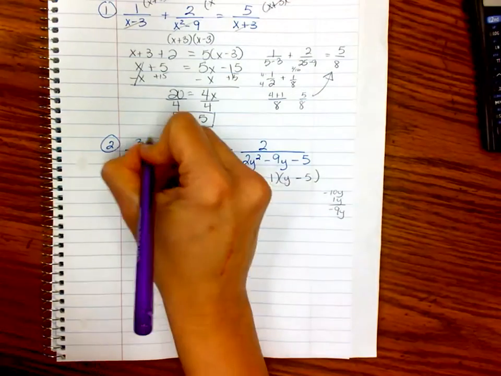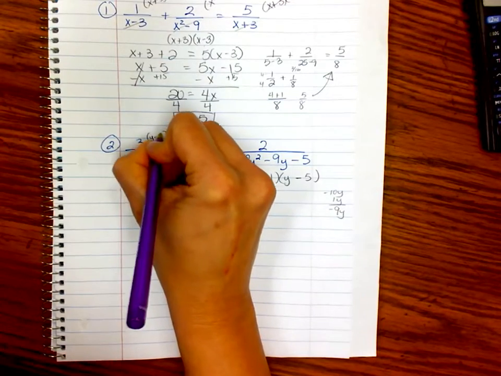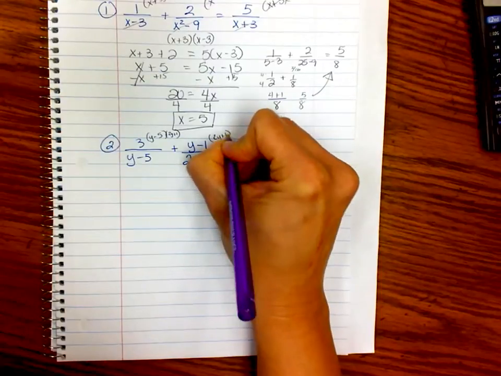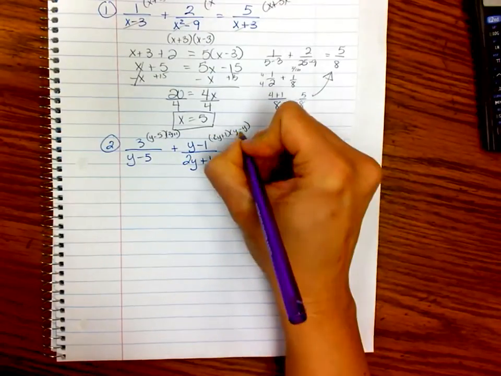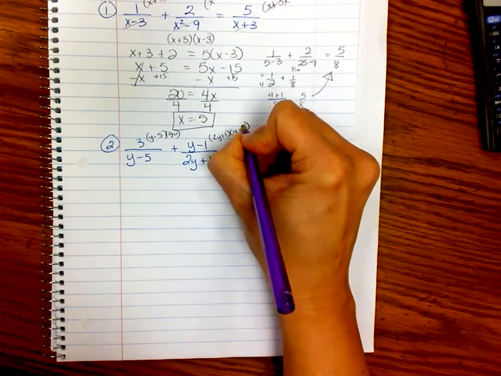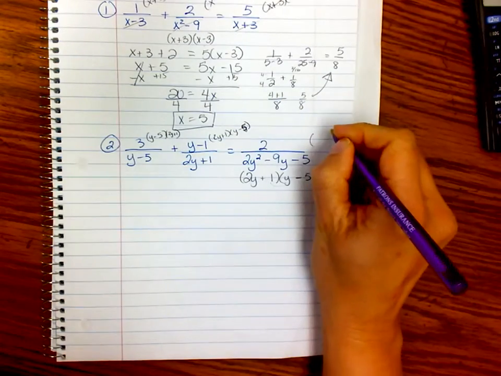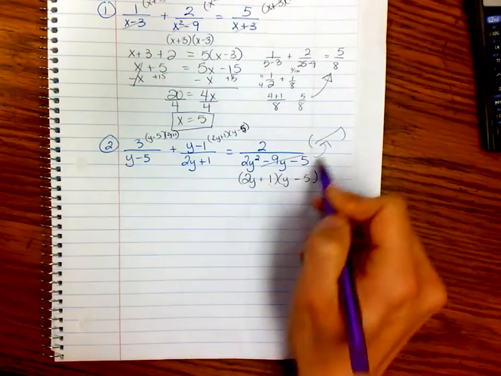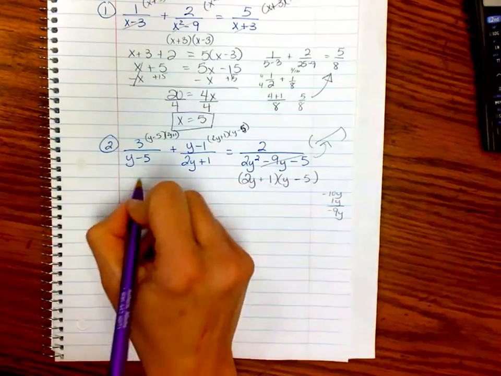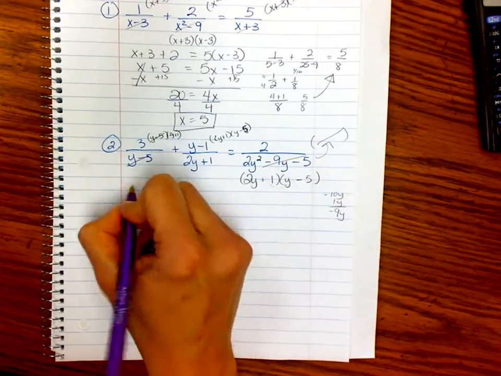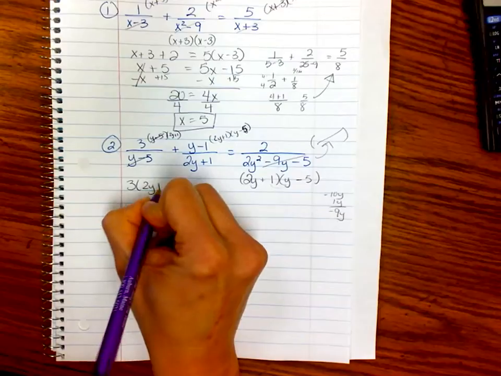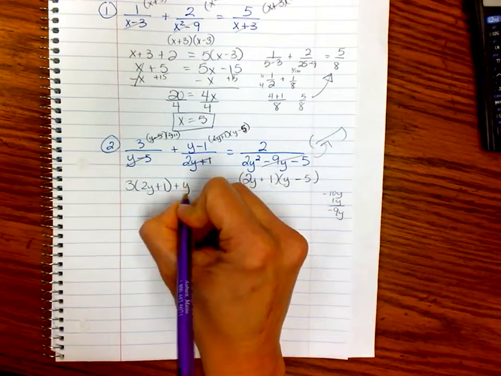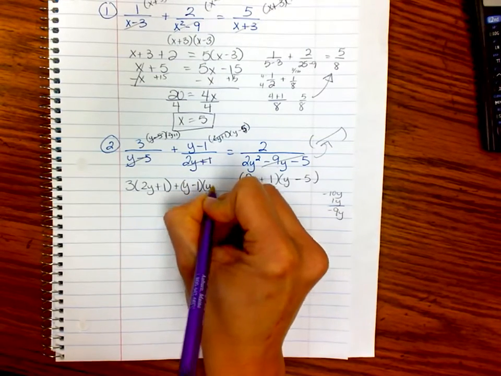So just like up there, we're going to multiply this one by y minus 5, 2y plus 1, and this by 2y plus 1, y minus 5. And then this by whatever that was, because it's going to cancel out. I just won't write it. That's up there. And so the y minus 5's cancel in the first term, and I get 3 times 2y plus 1. The 2y plus 1 cancel here, and I get y minus 1 times y minus 5.